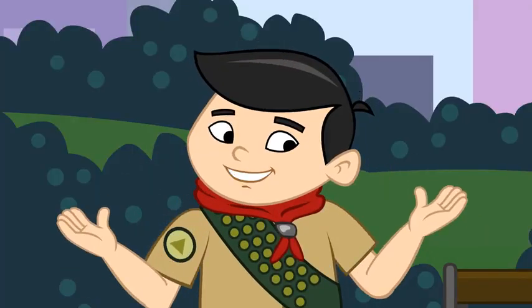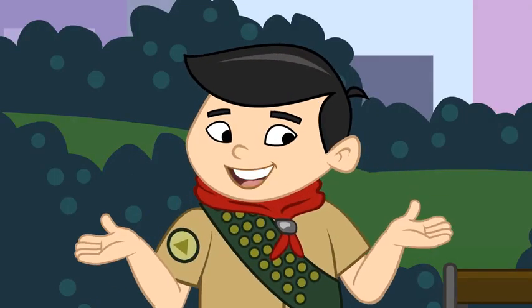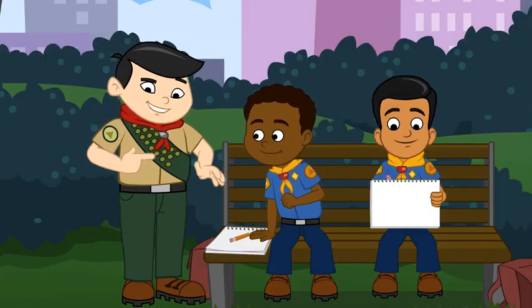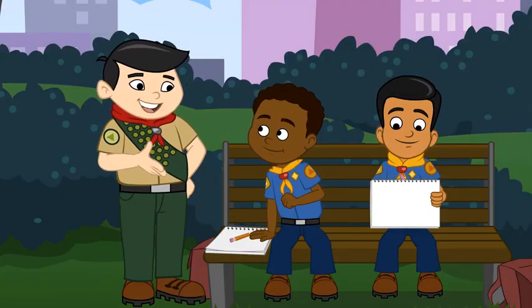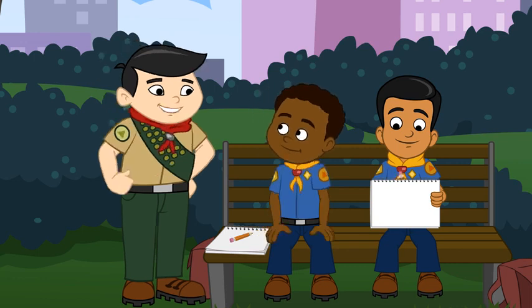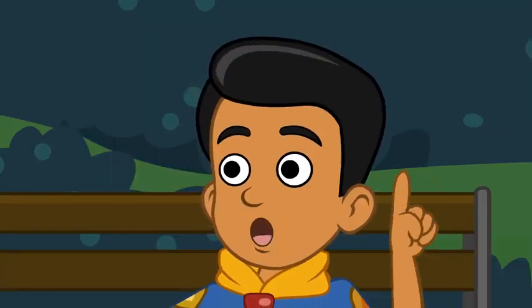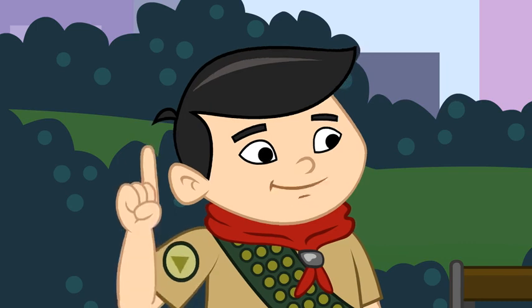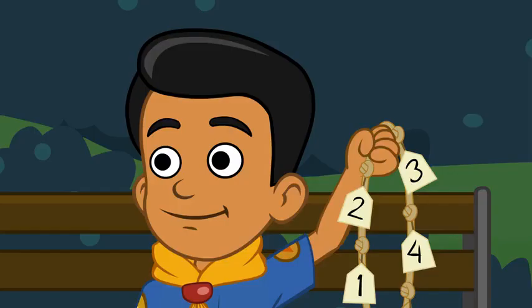Sure does. Isn't it great that there are so many ways to solve problems? I learned them when I got my strategies badge. A strategy is just a way to solve a problem. Now, another strategy you could use to solve this problem is a number line. Oh, I have one of those too. Of course you do. A good number scout is always prepared.